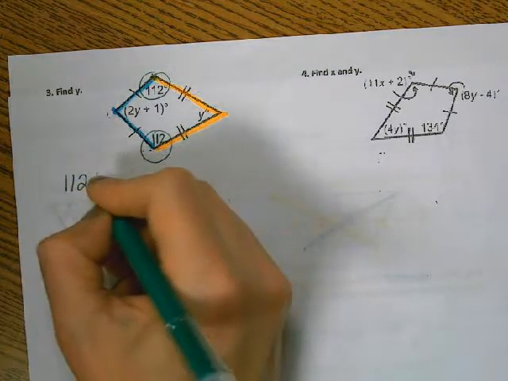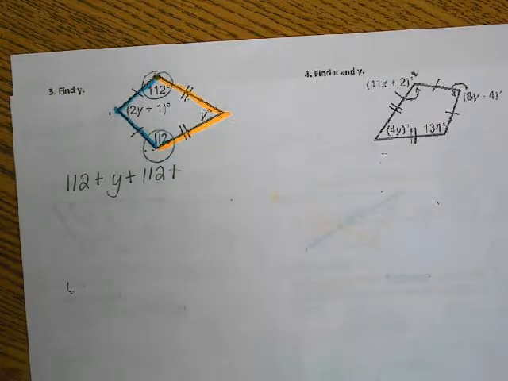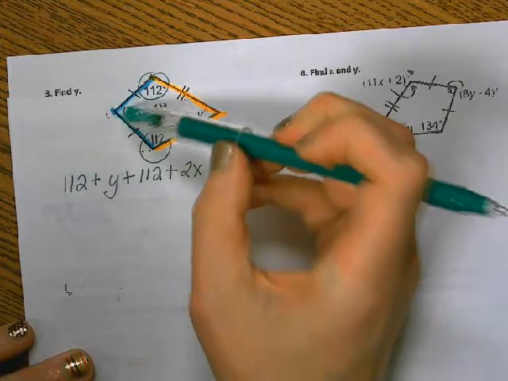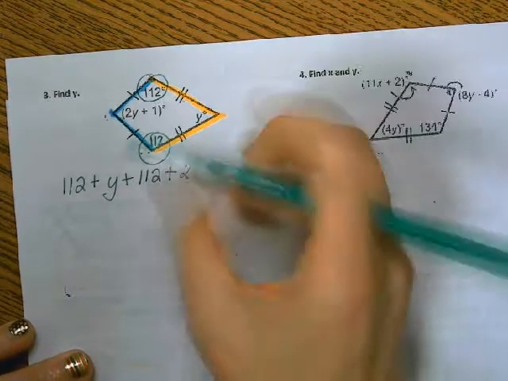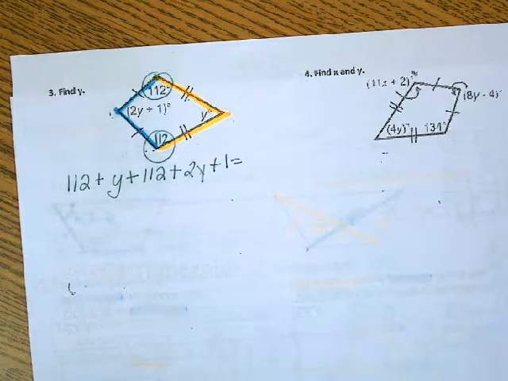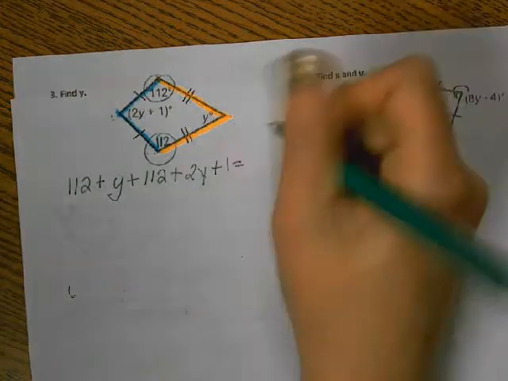So 112 plus y plus 112 plus 2y plus 1. Sorry, that's a y. Equals, and we just discovered that a quadrilateral's angle sum is 360, right?